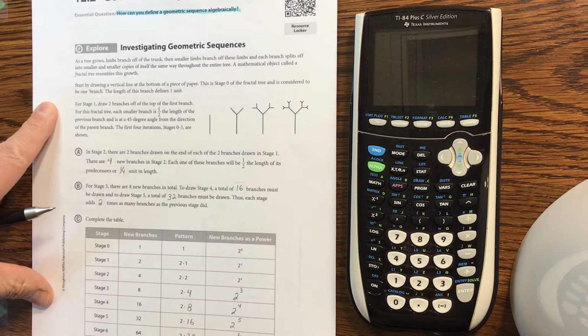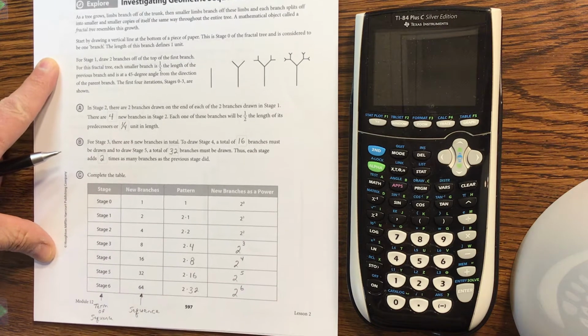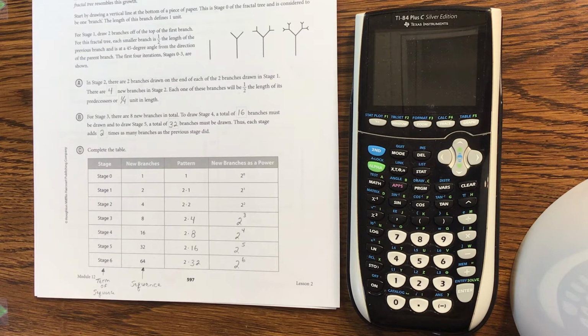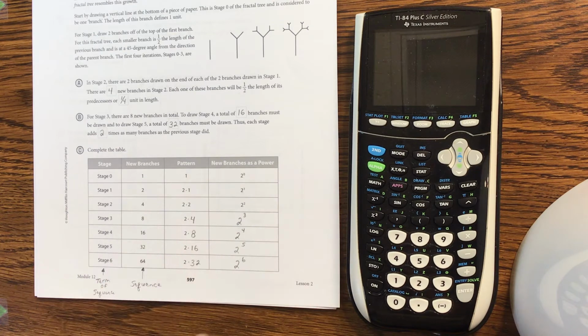Again, everything here is filled in the blank, but I think the main focus is the table at the bottom. If you worked all this out, you should have got pretty much everything that's here. But a couple things I want to focus on deal with a geometric sequence. This is an example of a geometric sequence.